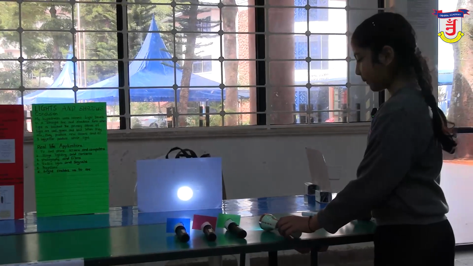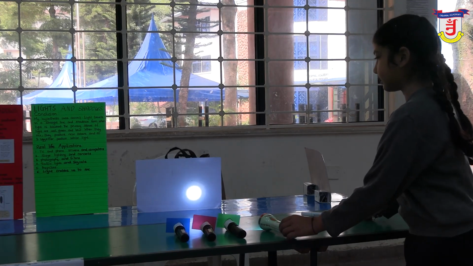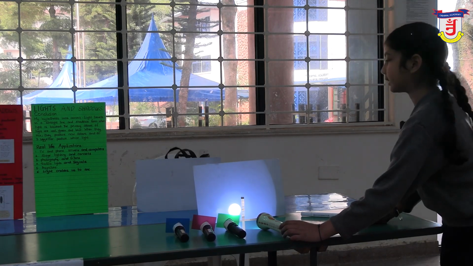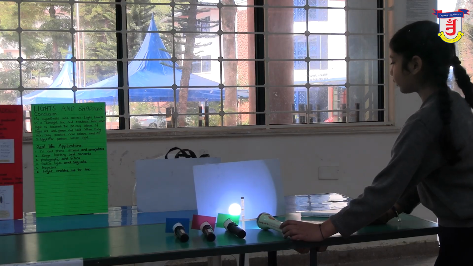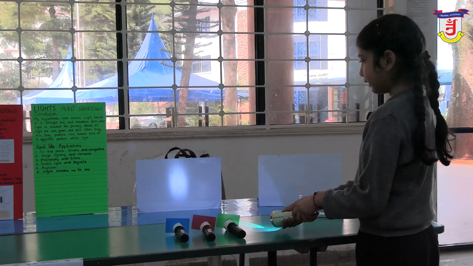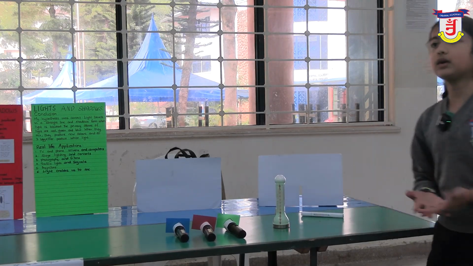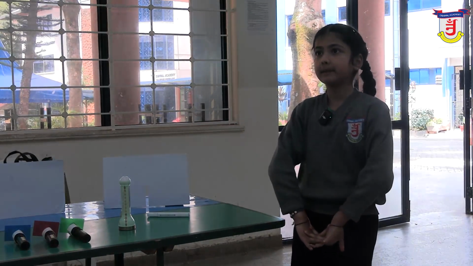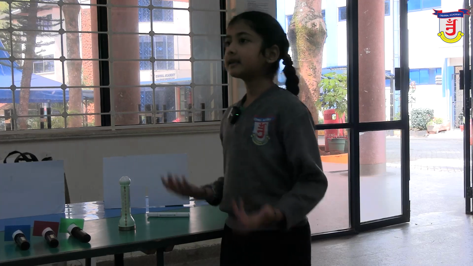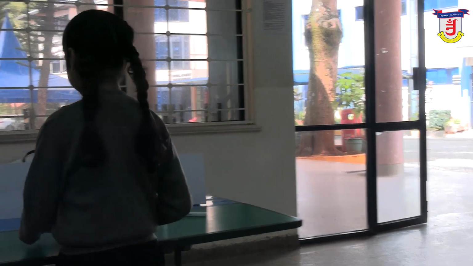Let's just see what happens when I place a slit in between the light source and the white background. It forms a thin straight beam of light on the white background. This shows that the light travels in a straight line. Do you know the 3 primary colors of light? They are red, green, and blue. Let us see what happens when all 3 lights are shown at the same spot.